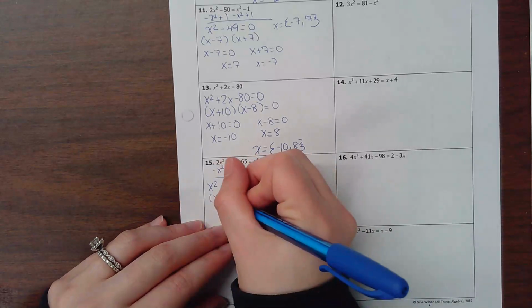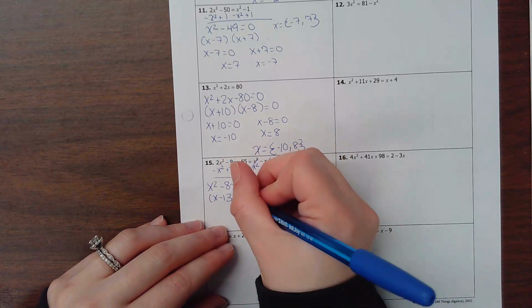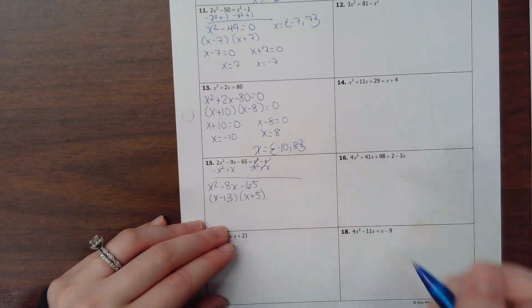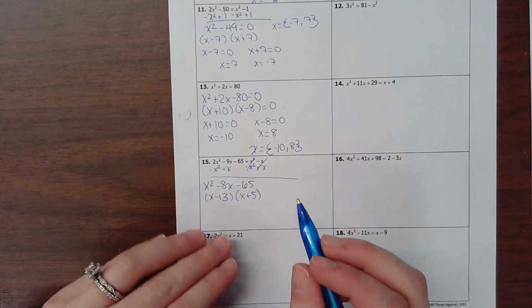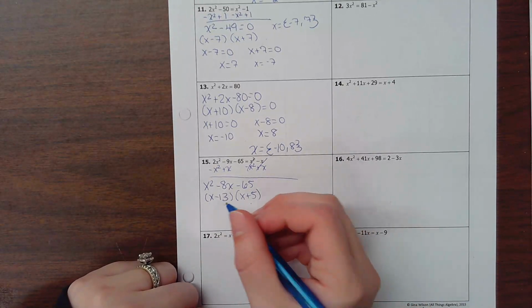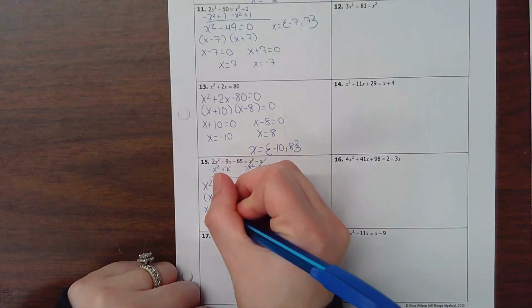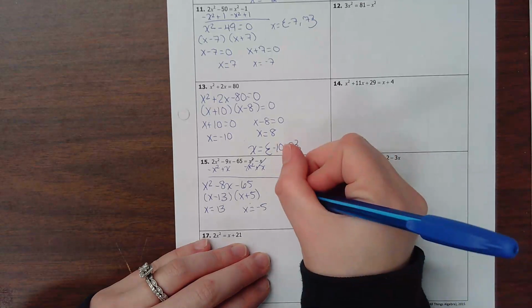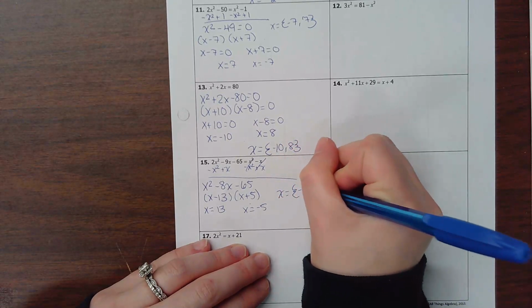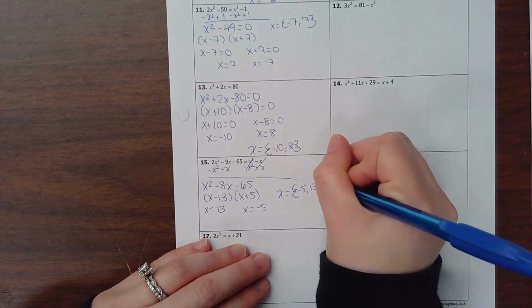So it would be negative 13, right? Because we want that. So x plus 5. Because, right, those add up to the negative 8, but they multiply to 65. So then x equals positive 13, x equals negative 5. So x equals negative 5, comma 13.